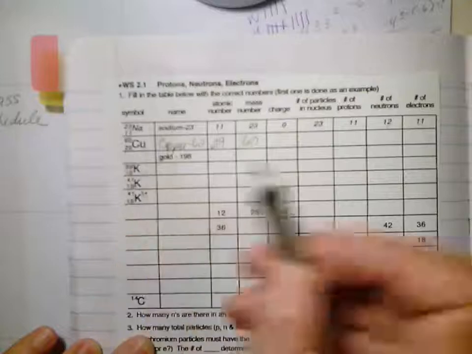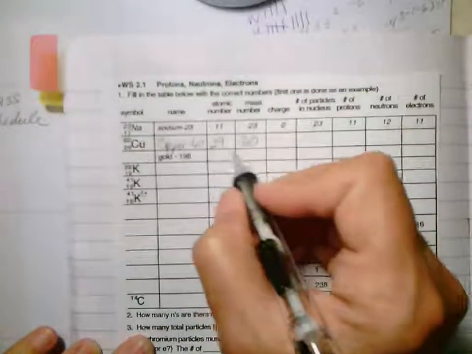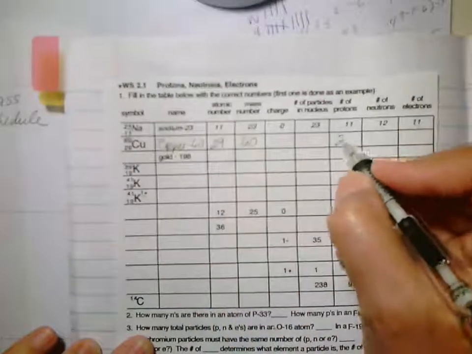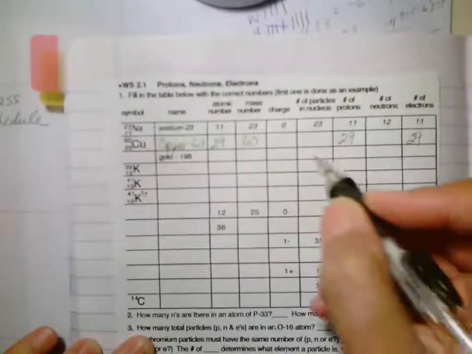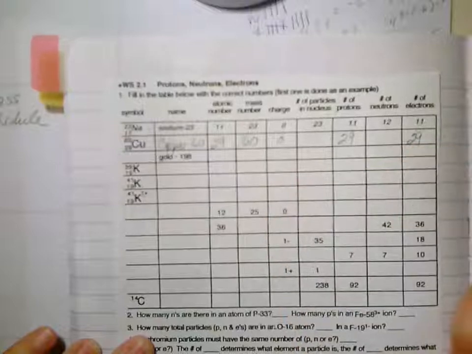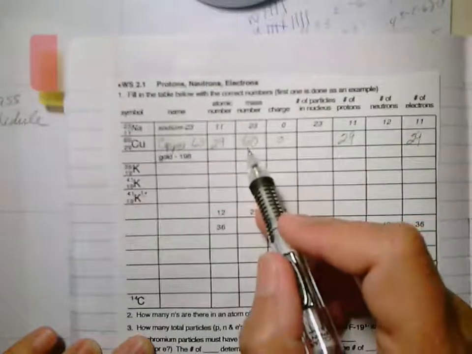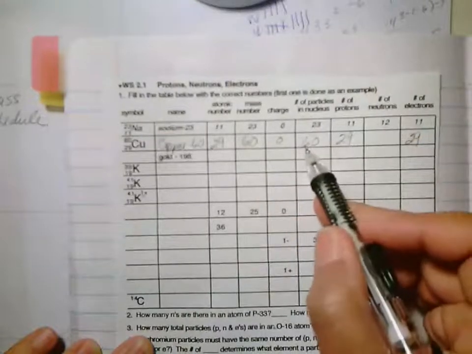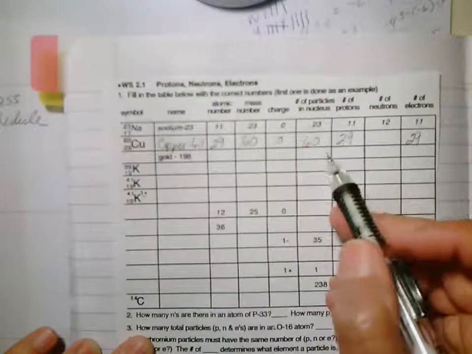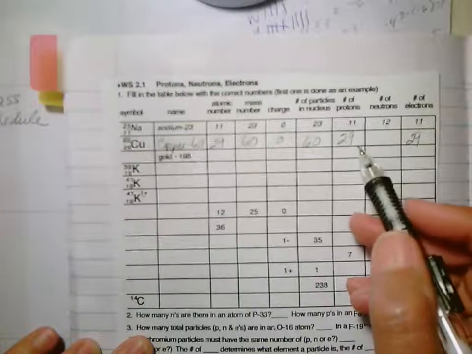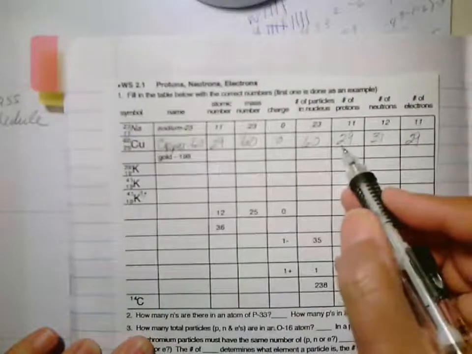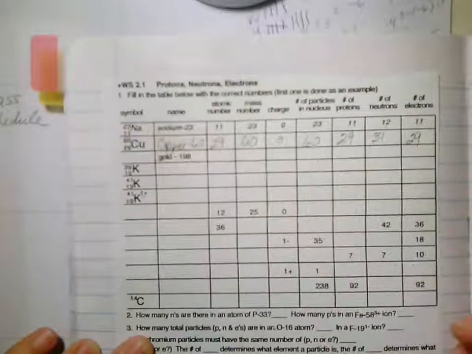So we know that the number of protons has to be 29. The number of electrons has to be 29. And the charge has to be 0. Number of particles in the nucleus is going to be the same as mass, which is 60. And then we're going to take 60 minus 29 to get the number of neutrons, which in this case will be 31. 31 plus 29 equals 60.